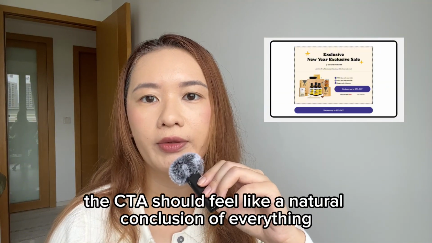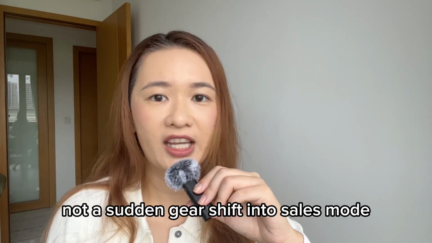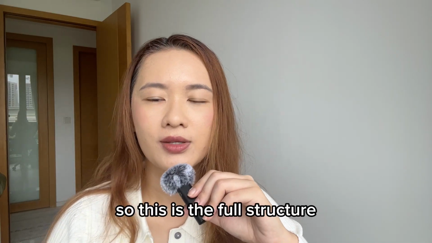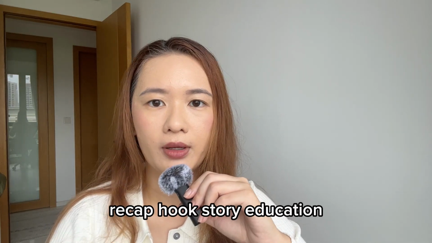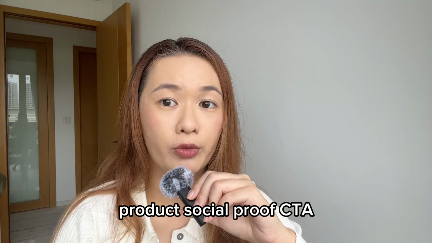The CTA should feel like a natural conclusion of everything the reader just went through, not a sudden gear shift into sales mode. So, this is the full structure recap: hook, story, education, product, social proof, CTA.